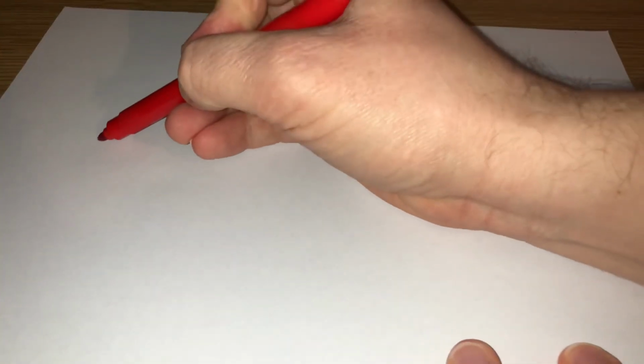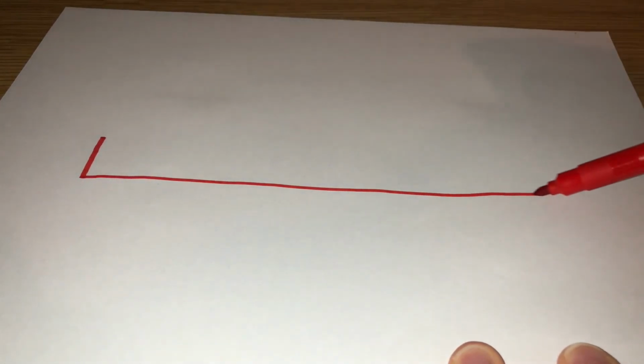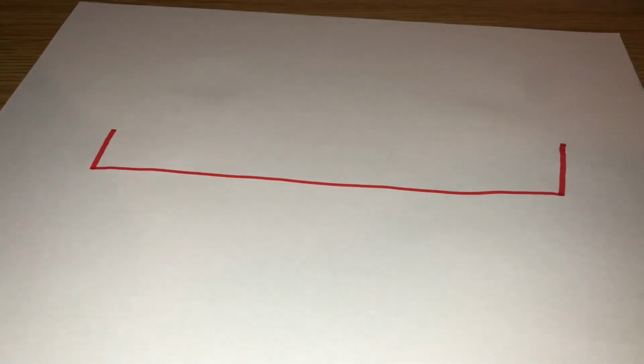Right, if you've done that, I'm just going to draw the snack tray quickly. And then I said, how many pears were there? There were 10.